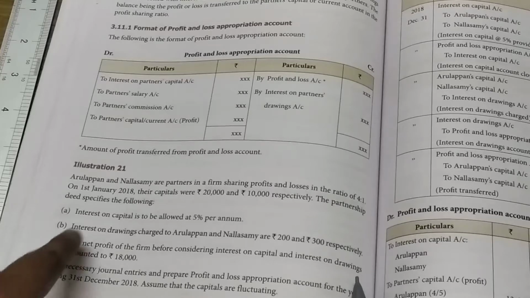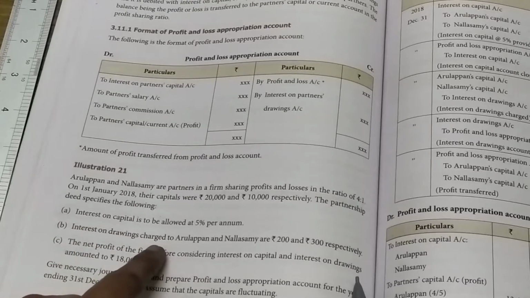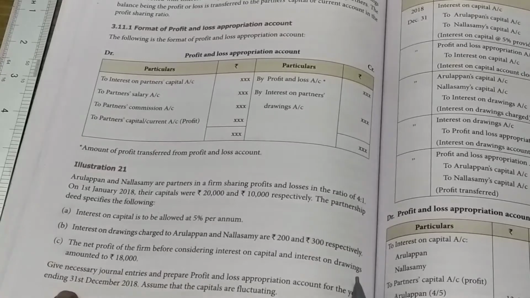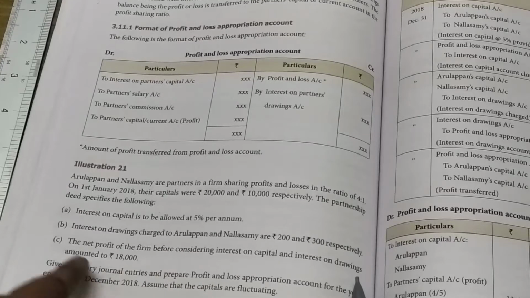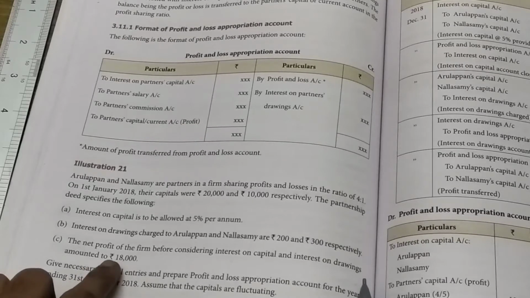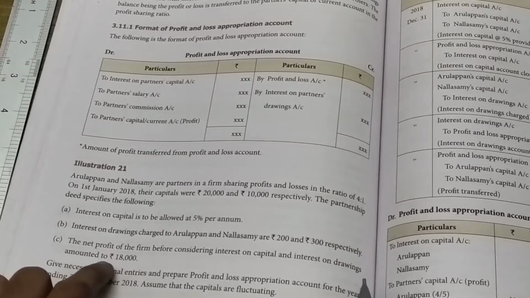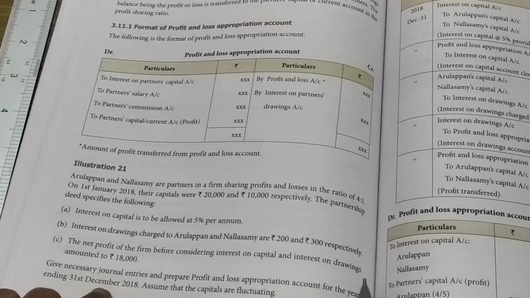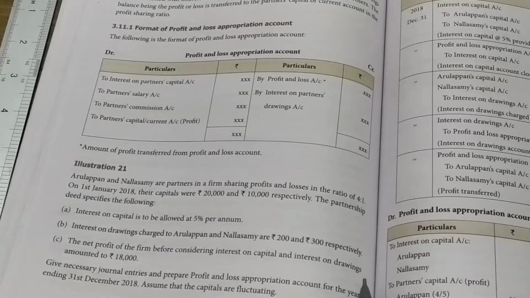The next one is interest on drawings. That should also be transferred to capital account and profit and loss account. After that we want to prepare the profit and loss appropriation account. Given that the net profit is given here, based on that we prepare the profit and loss appropriation account, then find out its balance. Now you watch the board.